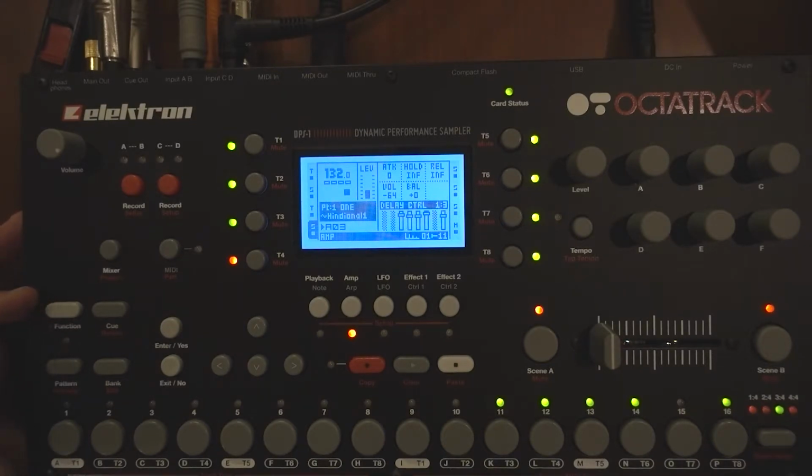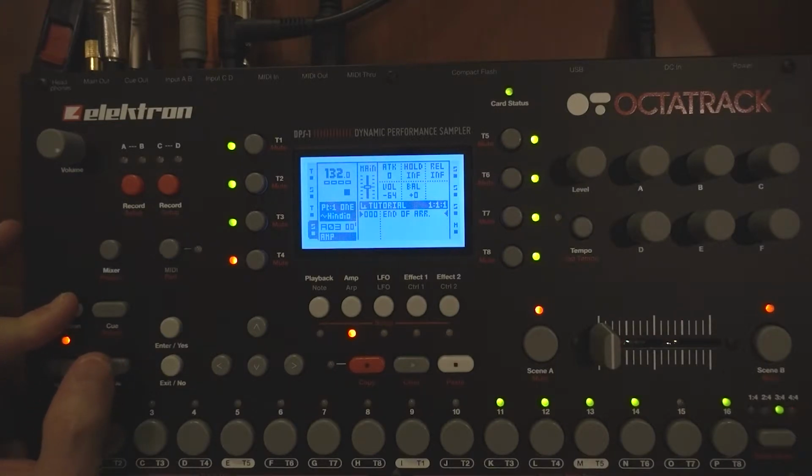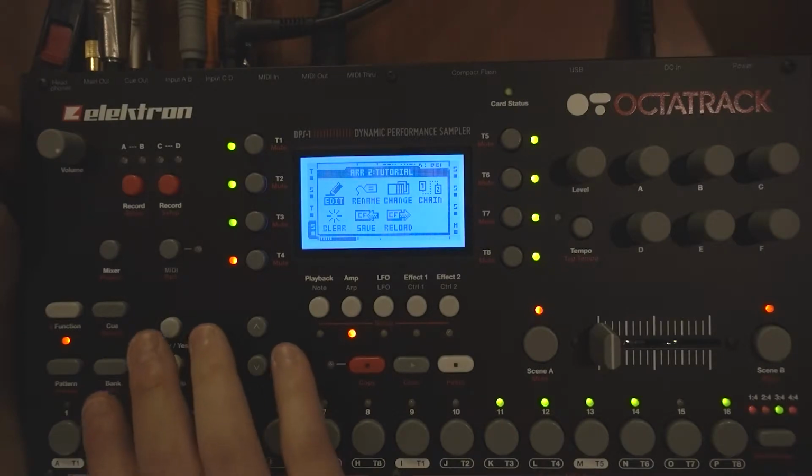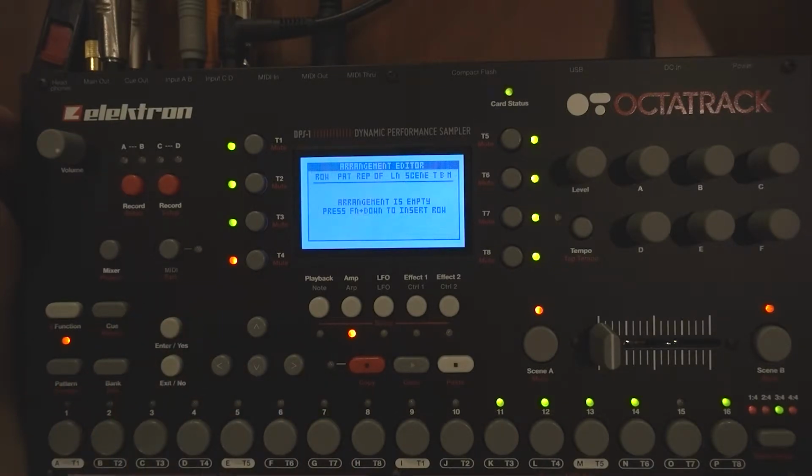To access the arranger, hold down the function button and press pattern. This will ignite the red arranger LED. From here, go ahead and hit the edit function by holding function and hitting bank. Now, we have options. We can edit, rename, change, chain, clear, save, and reload our arrangements. Go ahead and hit yes. This will bring up the arrangement editor.